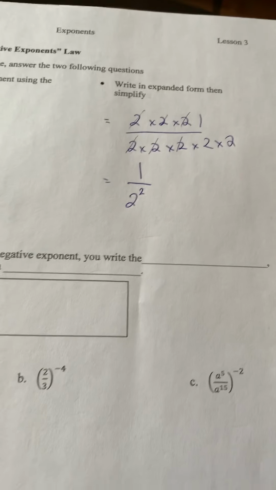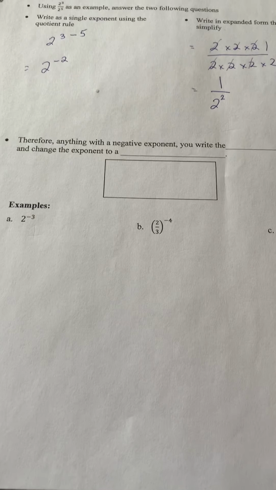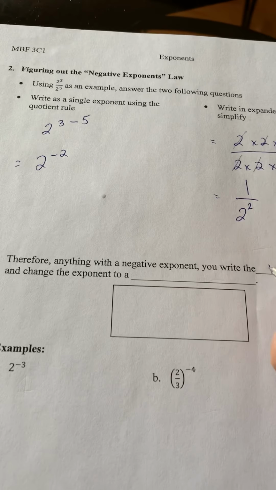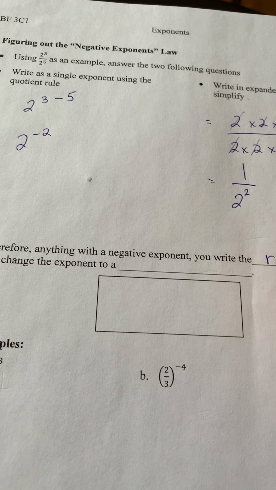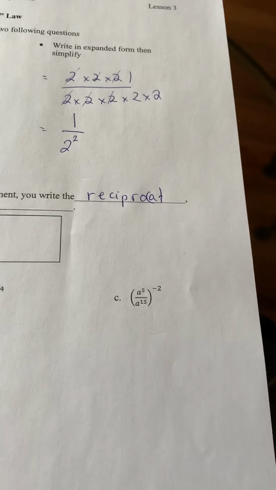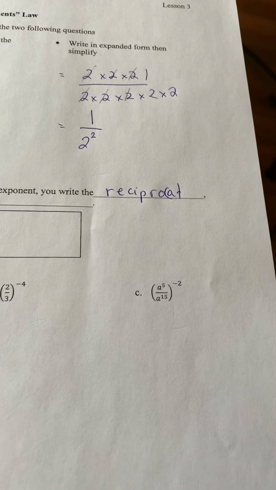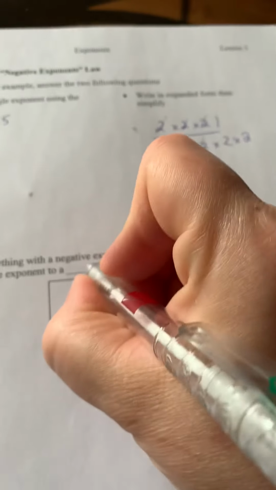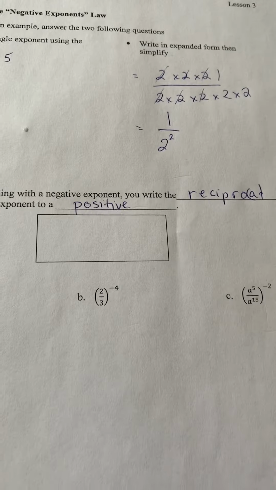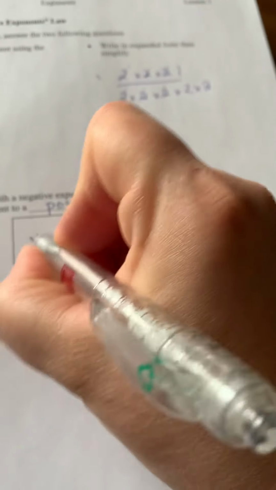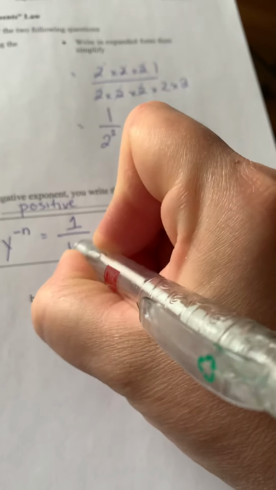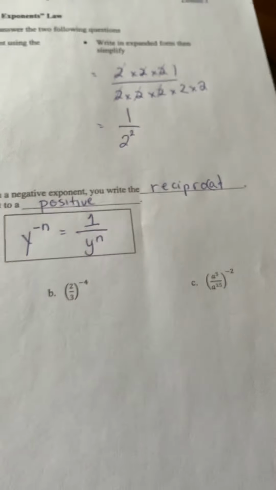Okay, so here's the rule. Therefore, anything with a negative exponent, you write the reciprocal, which means we flip it, and change the exponent to a positive. So flip it and change the exponent to the positive. So y to the negative n equals 1 over y to the positive n.